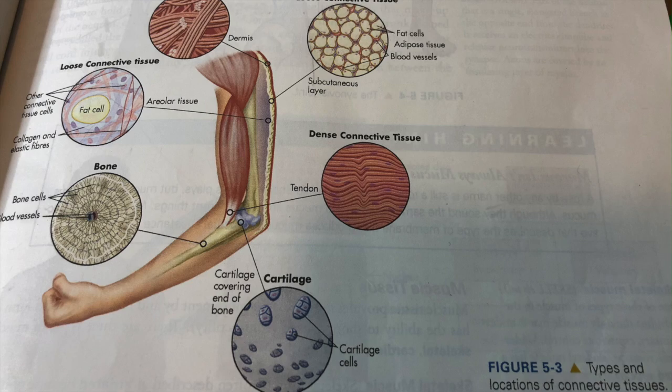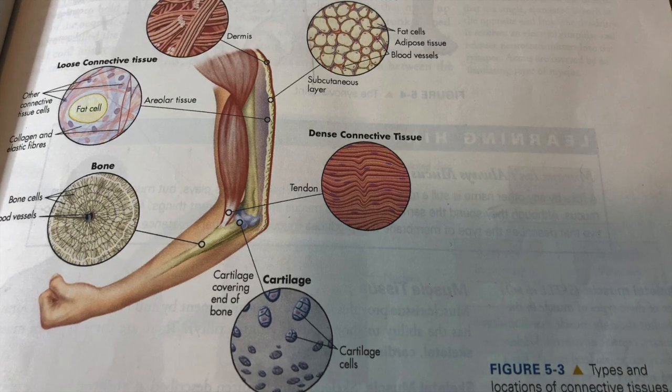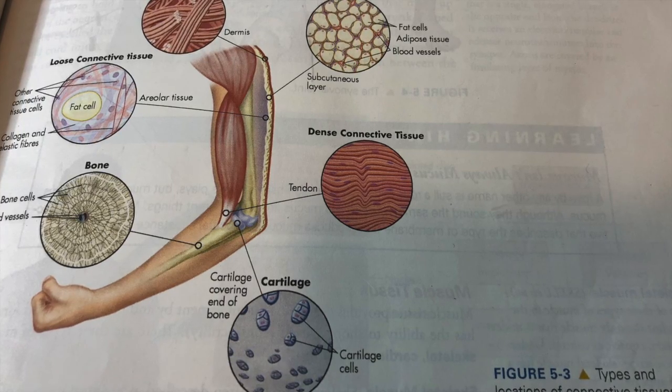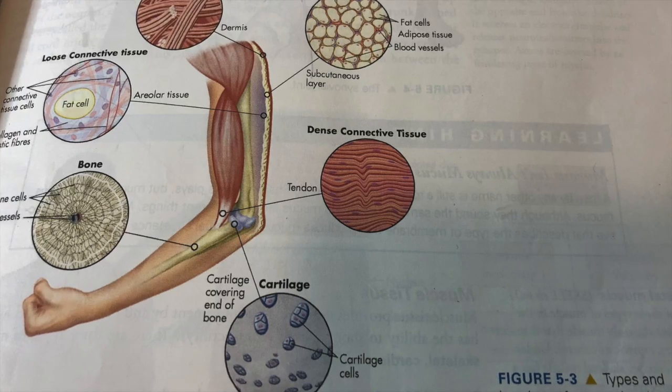And then we have connective tissues. These tissues, there are 6 different types. So we have 6 different structures and different functions for each of these. Bone is one of them that you'd recognize.